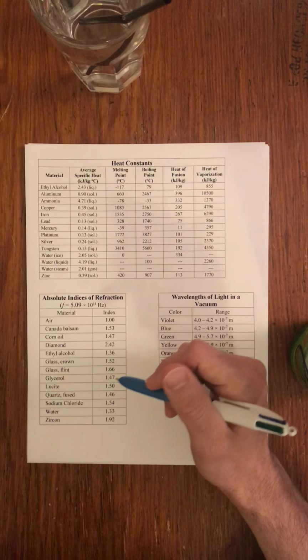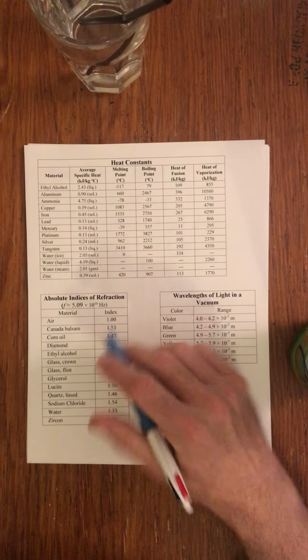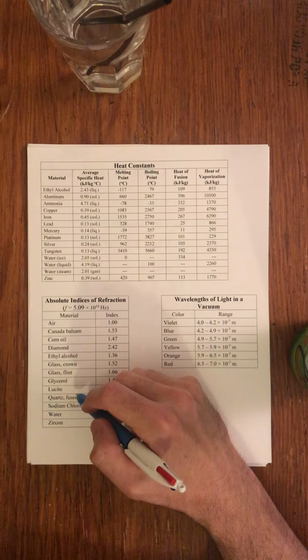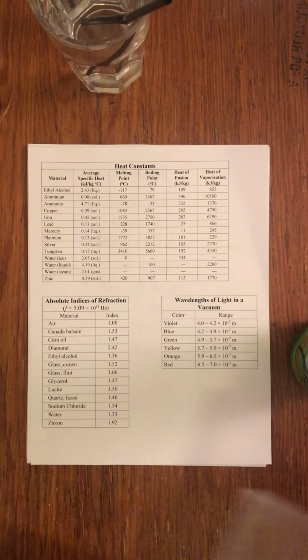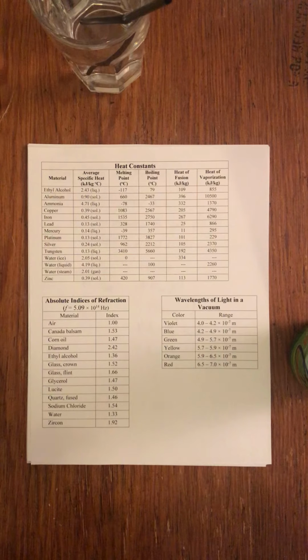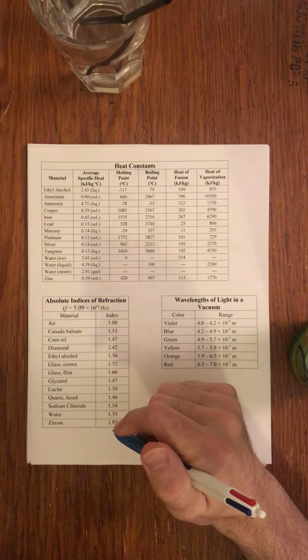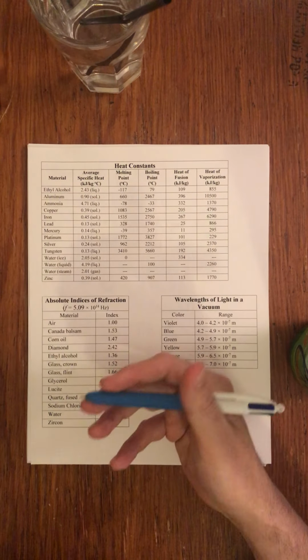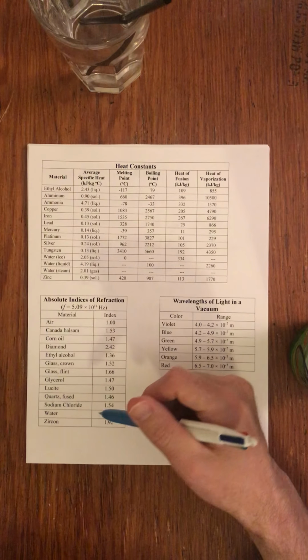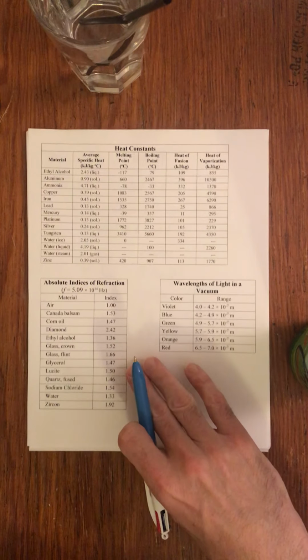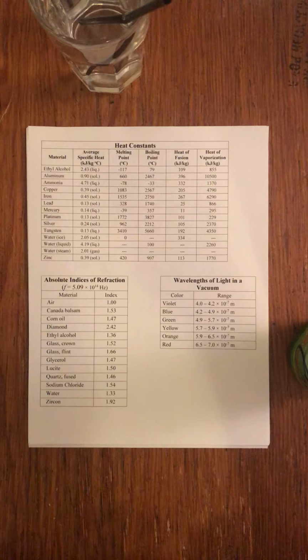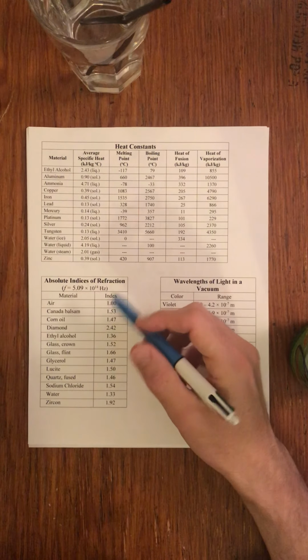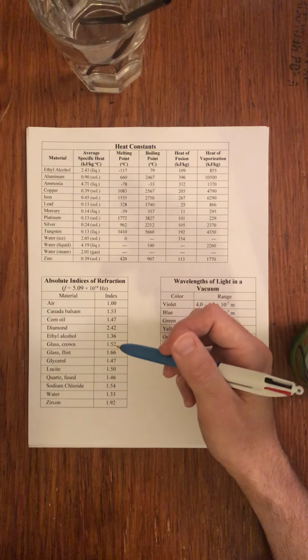Crown glass is of a higher quality than flint glass. Glycerol is baby oil. Lucite is that clear plastic I was showing you before. Quartz, I assume you've seen a quartz crystal before. Sodium chloride, that is table salt. Water, zircon. Zircon is fake diamond, cubic zirconia, you might know it as. So if you look at this, let's see if we can find some patterns.